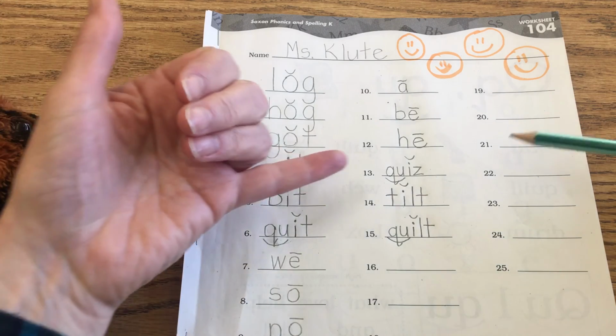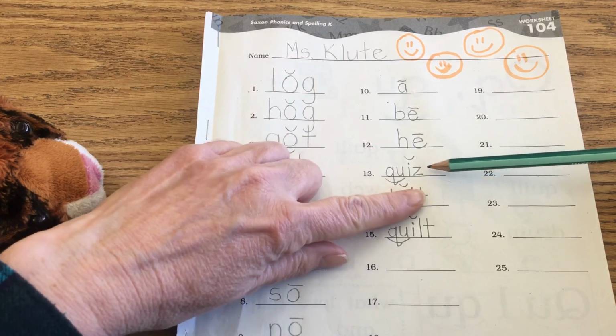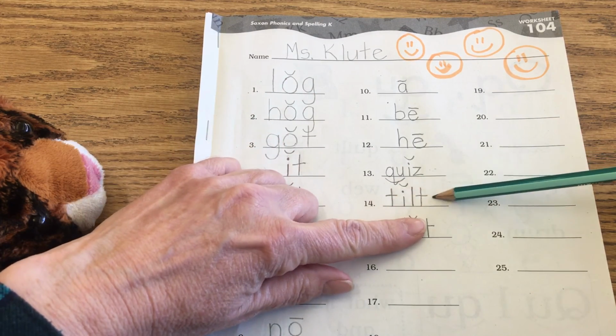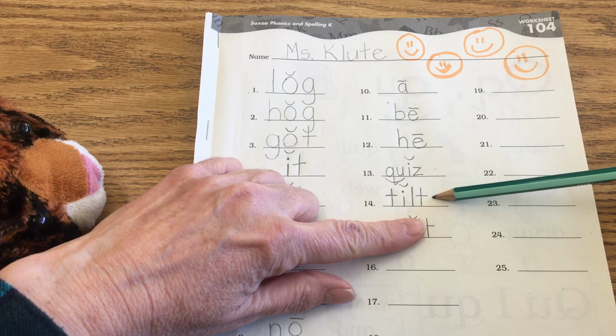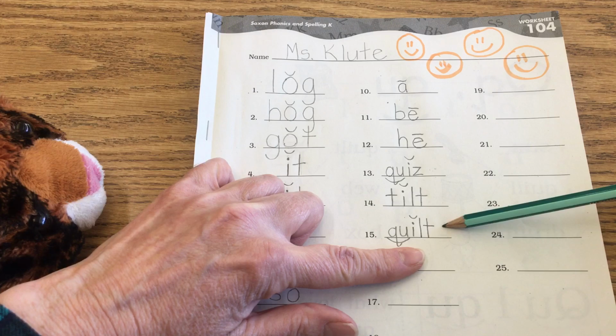So our three words again, we can read those again. Echo, quiz, quiz. Echo, tilt, tilt. Echo, quilt, quilt.